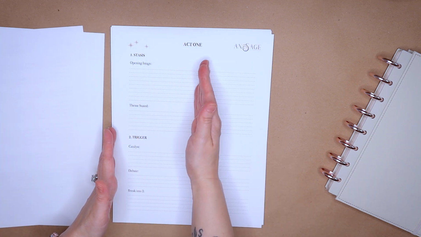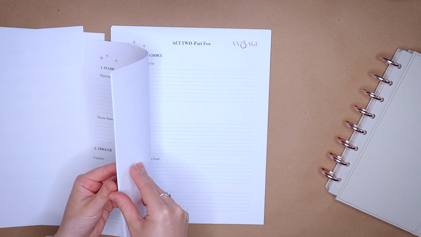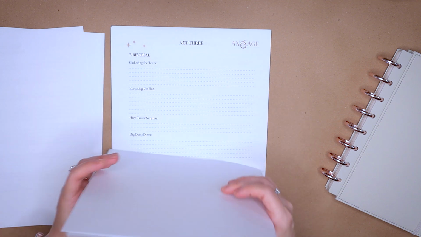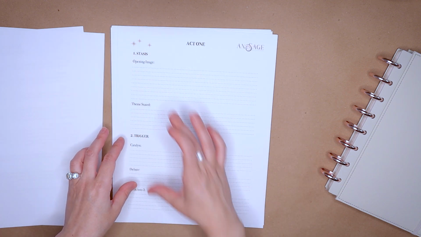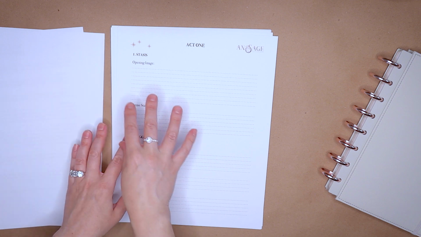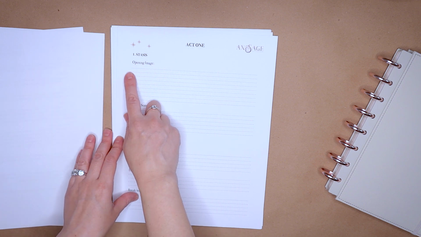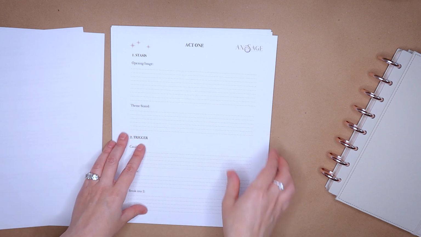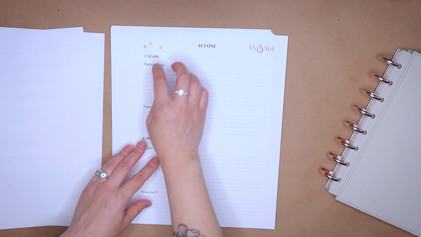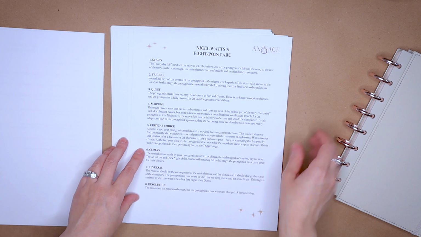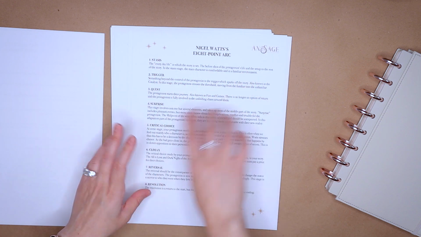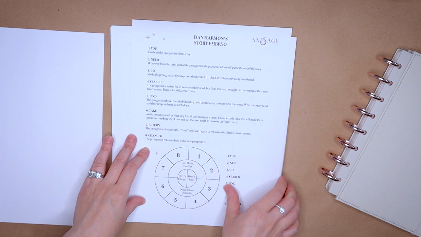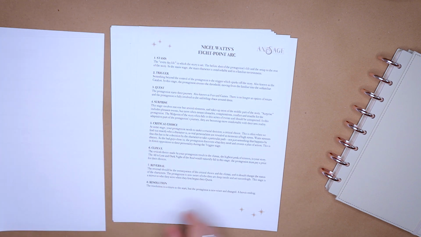I have them divided into Act 1, Act 2, Part 1, Act 2, Part 2, and Act 3. And each one is divided by the beats from the 8-beat that will go into it. What for me makes the most sense would be the Save the Cat beats that would fall under that 8-beat structure. So if you're looking at this 8-point arc, this is more like an overview. It's big and it falls also along these 8 points here in the story embryo. So everything works hand in hand.